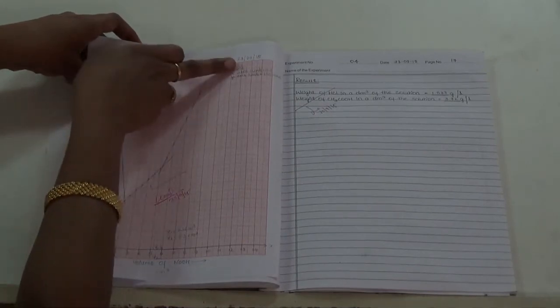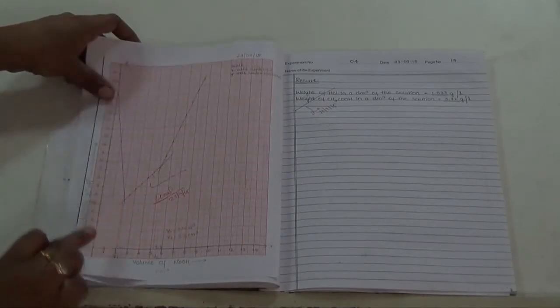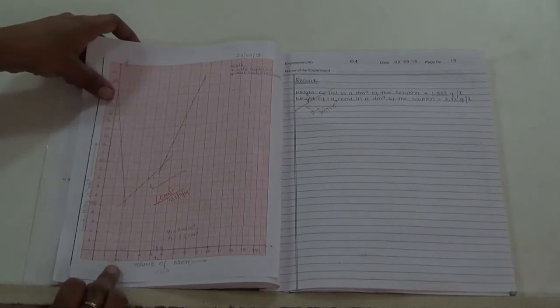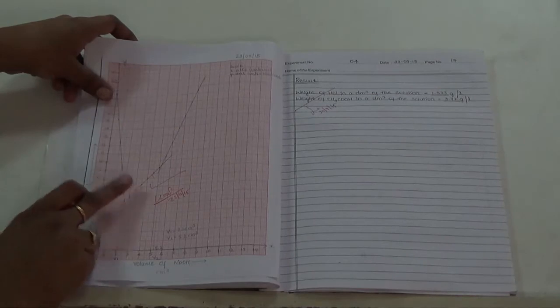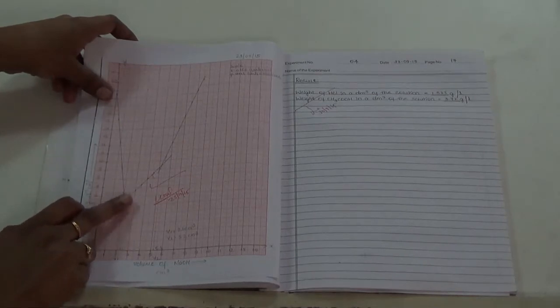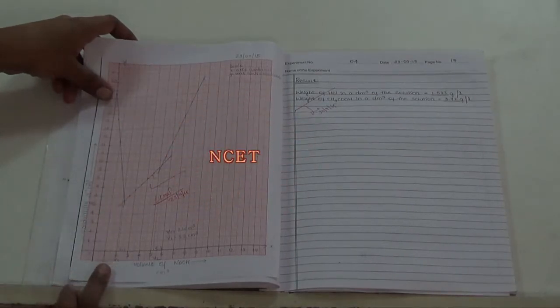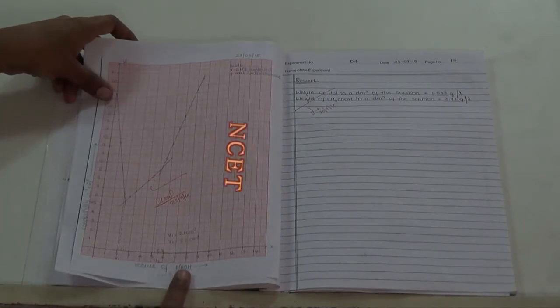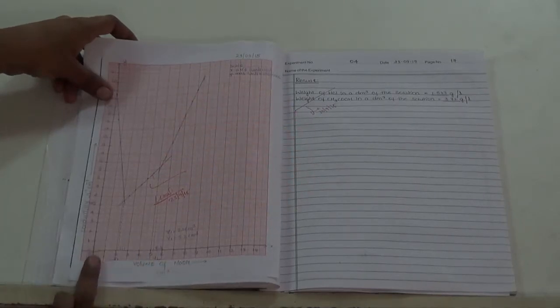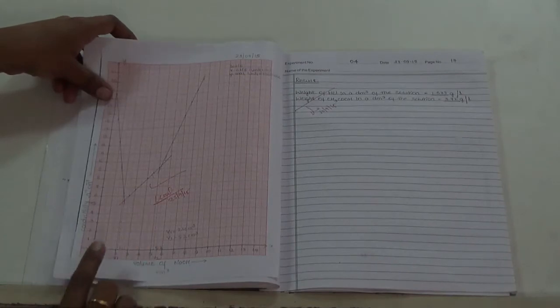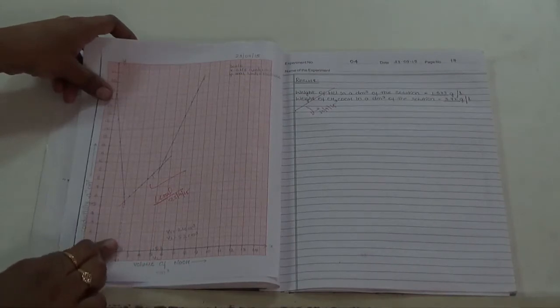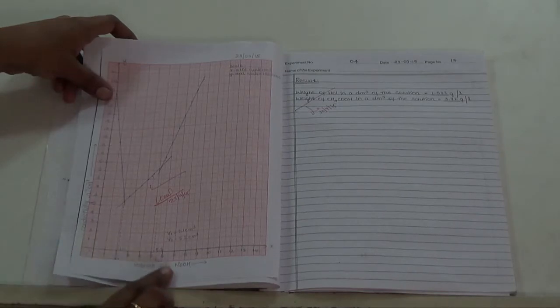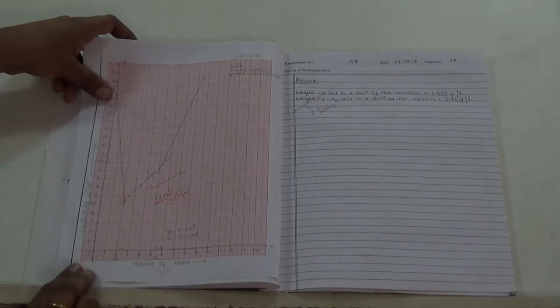Then we have to write the scale. First, here we are taking the V1 value. V1 value is the intersection of the first and second line. The first and second line intersection V1 value gives you the volume of NaOH required to neutralize the strong acid present in the acid mixture, that is HCl. Here the value is 2.1. 2.1 ml of sodium hydroxide is required to neutralize the taken HCl solution.